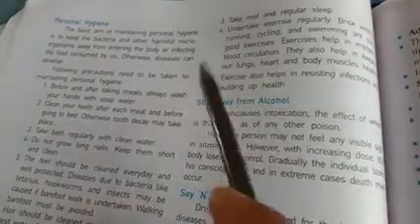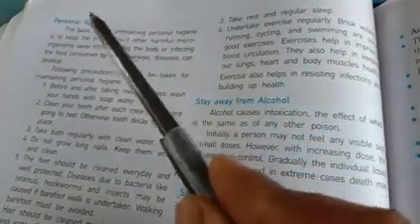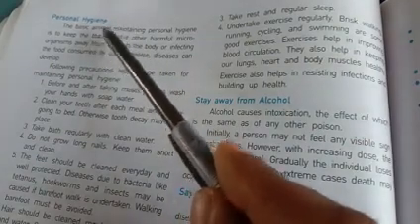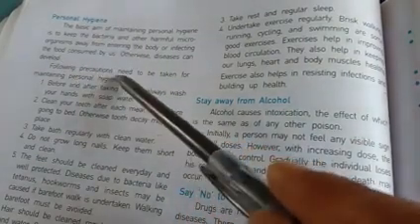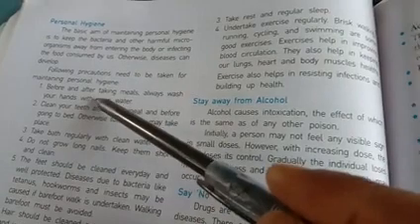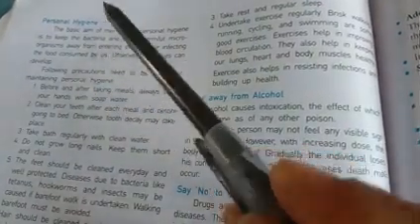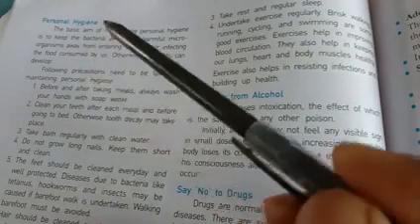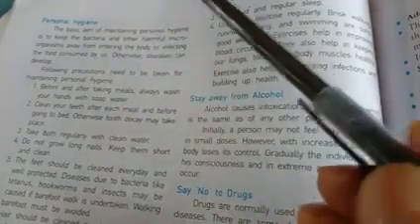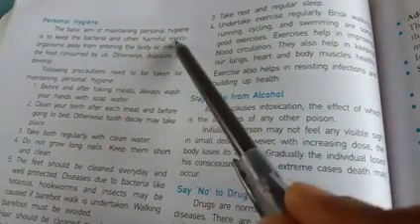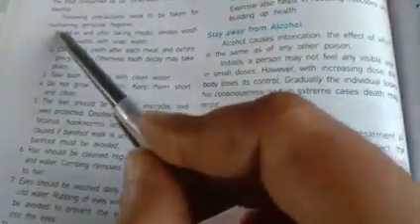Then there are certain other things that we have to take into consideration in this age, that is we have to maintain personal hygiene. Personal hygiene means to make ourselves clean. How can we make ourselves clean? This is called personal hygiene, because if we do not clean ourselves, it will cause different types of diseases because of the different types of microorganisms that are harmful for us.